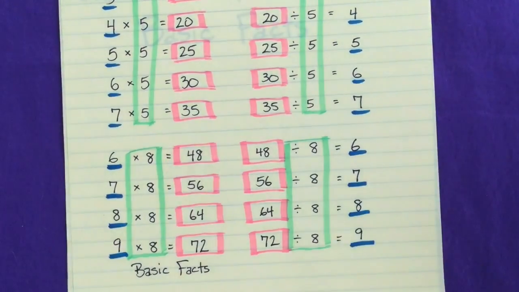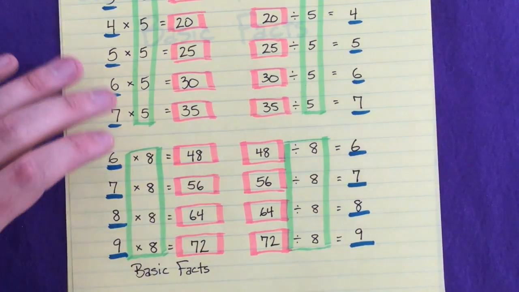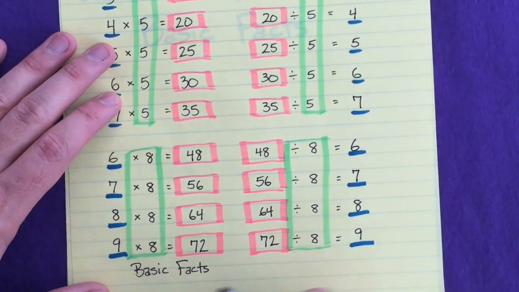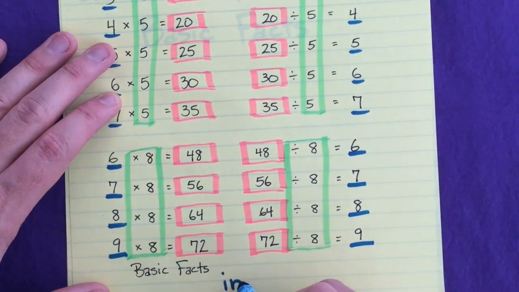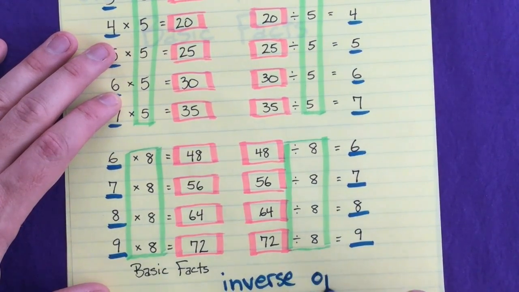Now, one of the words you're going to hear in math for basically your middle school years and high school years is the term inverse operation.